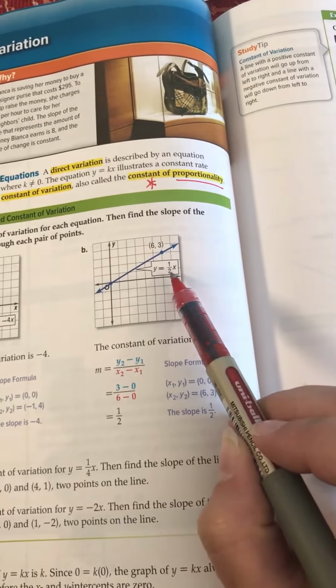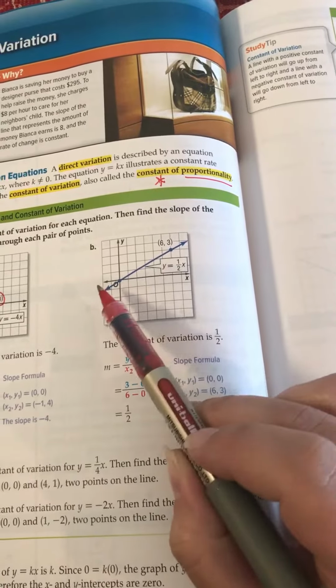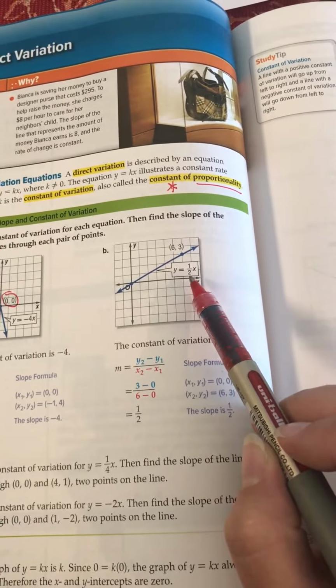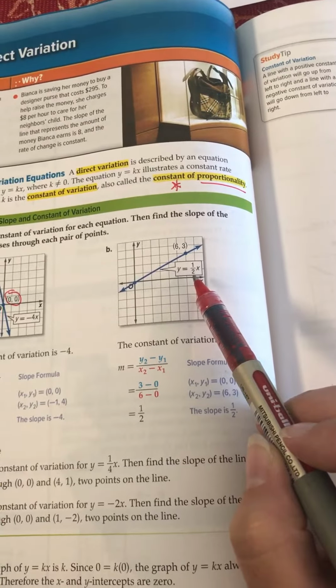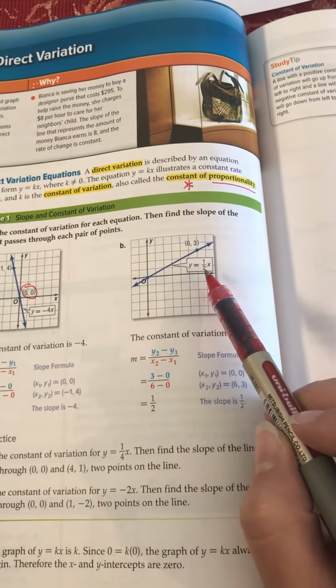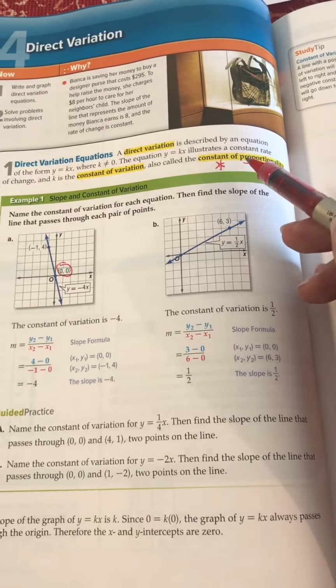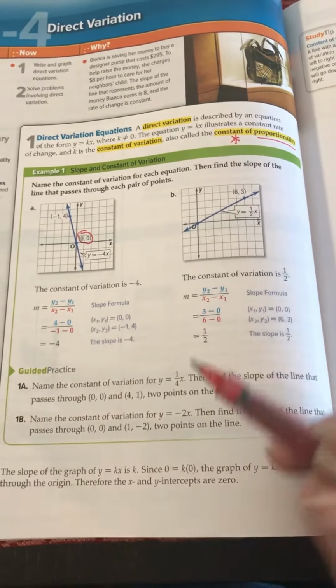And this one, same thing, except this one is 1/2. So it's a positive sloping line, we can tell. And the direct variation constant or constant of proportionality is 1/2. It's also the slope of the line. So the slope and the constant of proportionality are the same thing here.